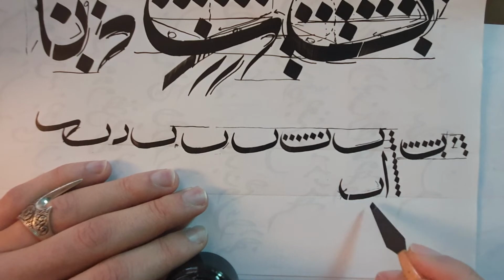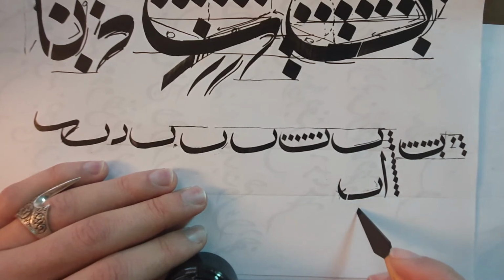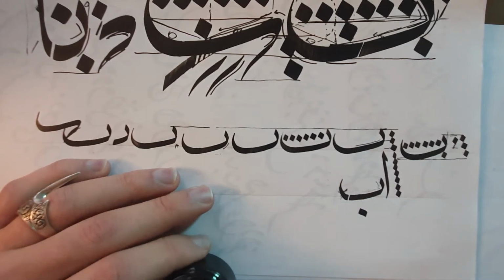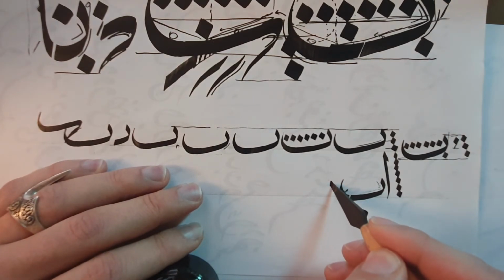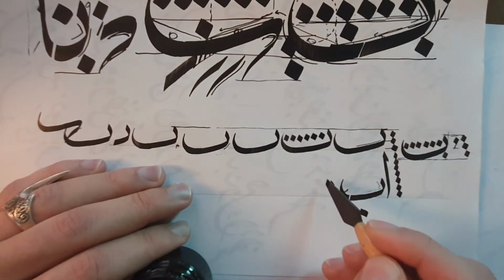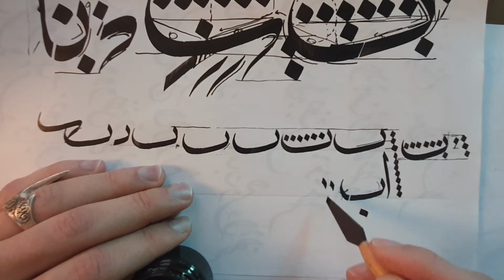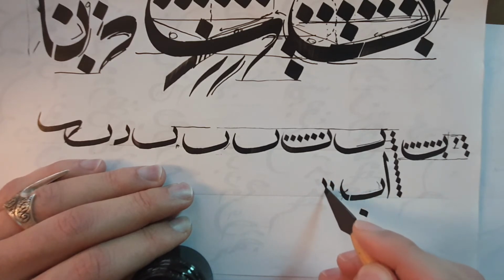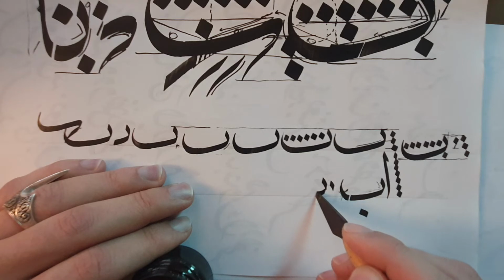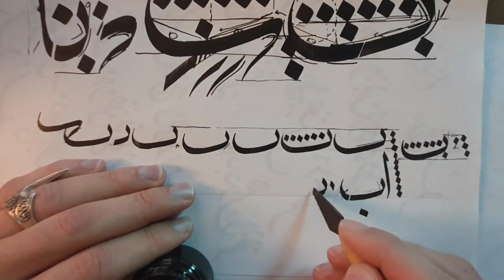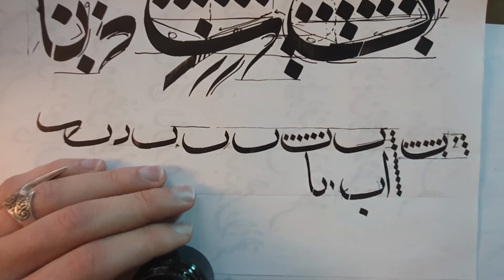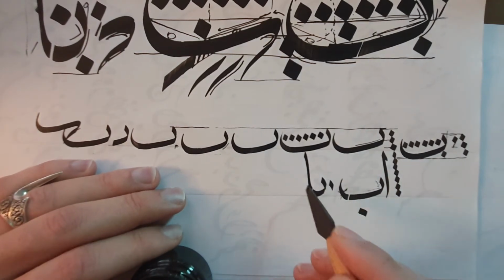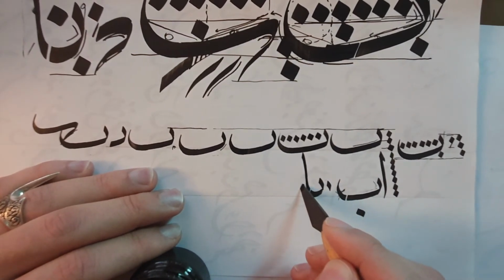You could write, and for the ba, the dot here would be down here. You could write bab. This should be a bit more up. And we're going to use the other pen for this one.